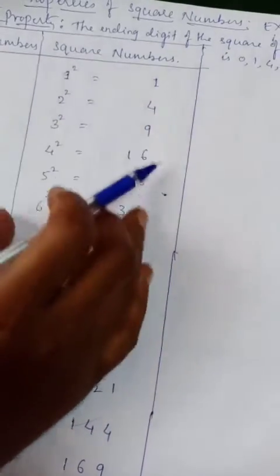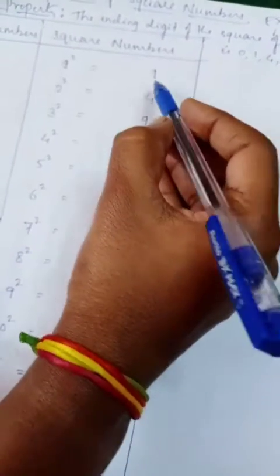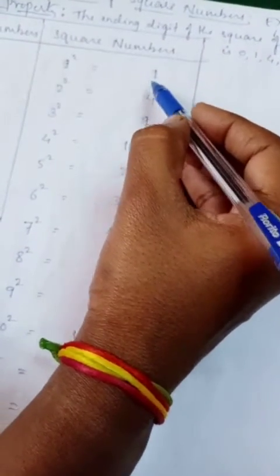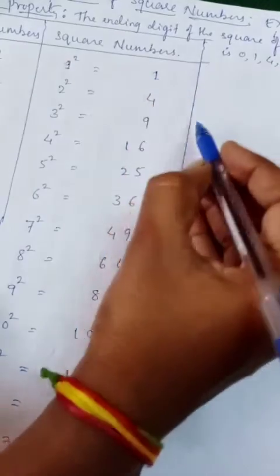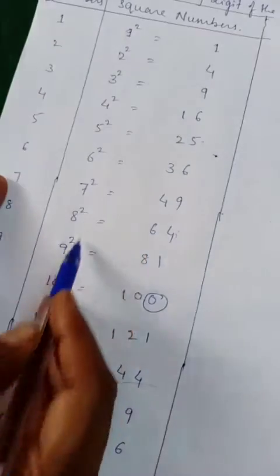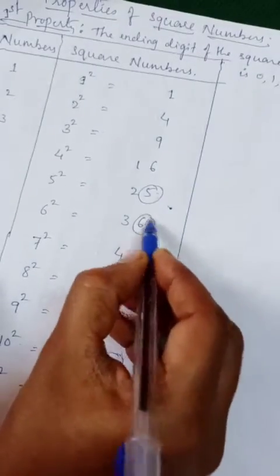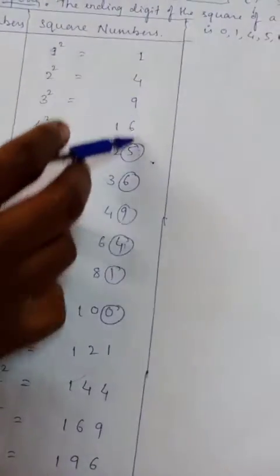Let us observe the unit digit for square numbers. These are the square numbers which end with either 0 or 1 or 4 or 5 or 6 or 9.